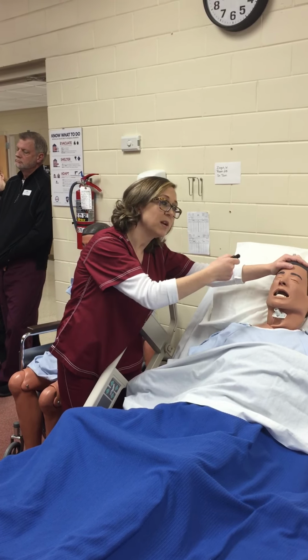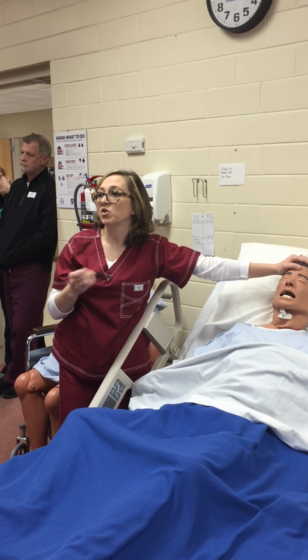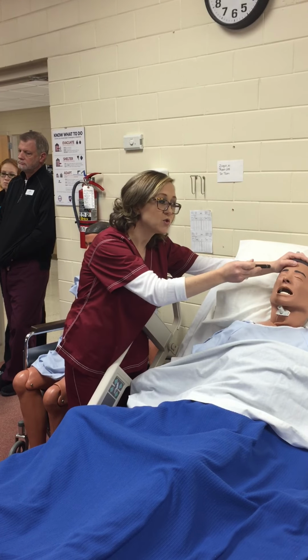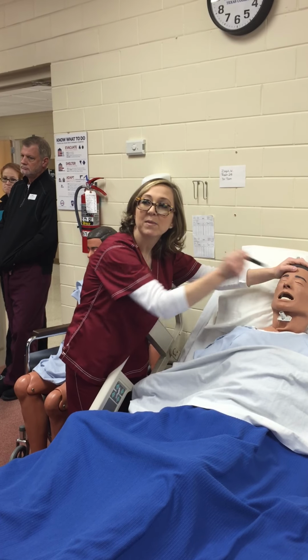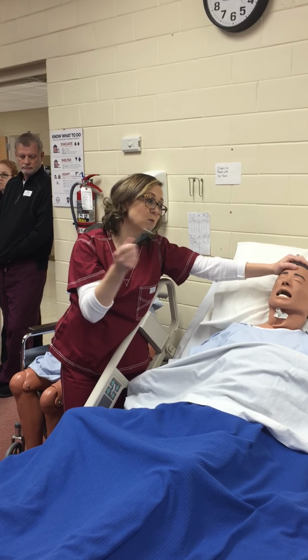When I take the flashlight in, what happens when light goes into the eyes? What does the pupil do? It constricts. So I'm looking to see if it's actually constricting. And I'm going to come over here and do the same thing and see if it constricts as well. Okay? So pupils equal, round, reactive to light.